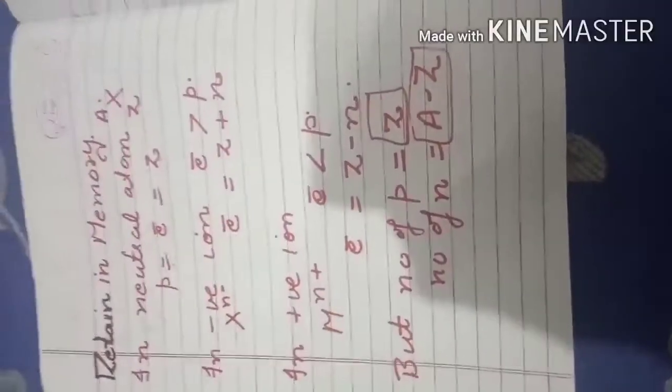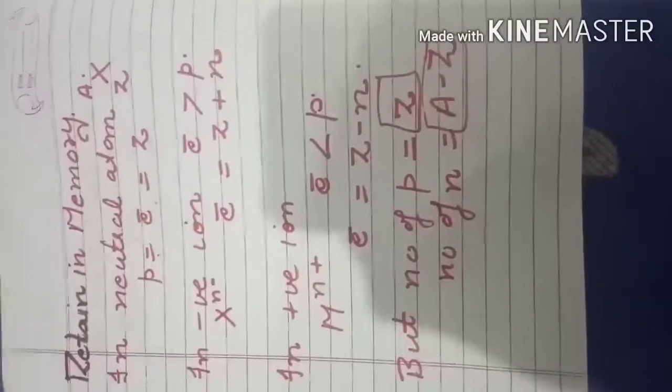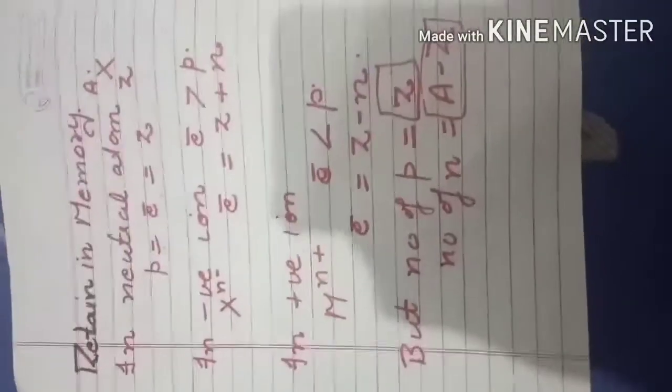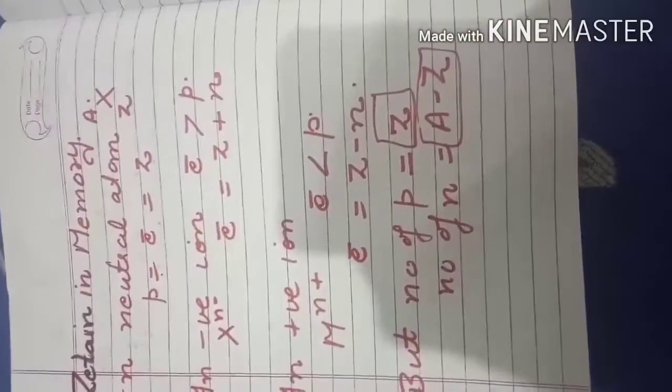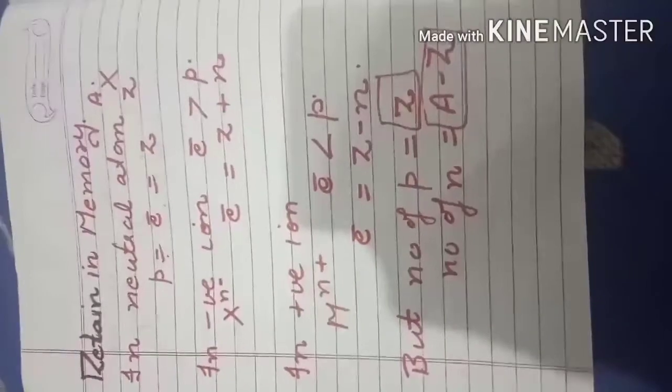Now students, you have to retain in memory that in a neutral atom, number of protons is equal to number of electrons, which is further equal to atomic number. In a negative ion, X n-, number of electrons is always greater than number of protons.